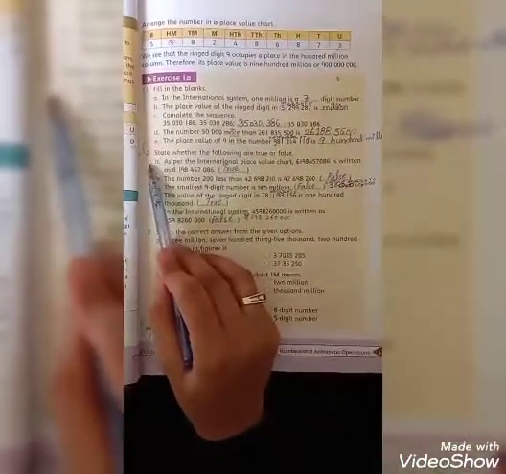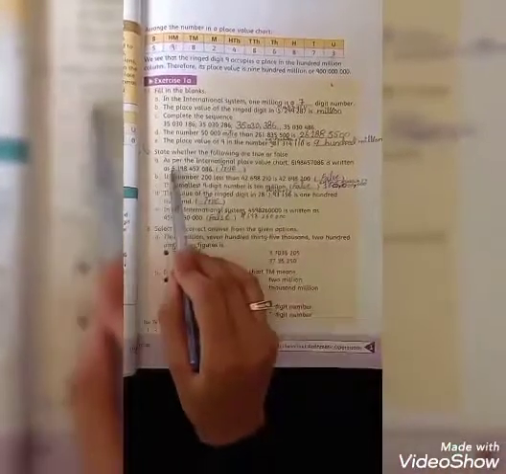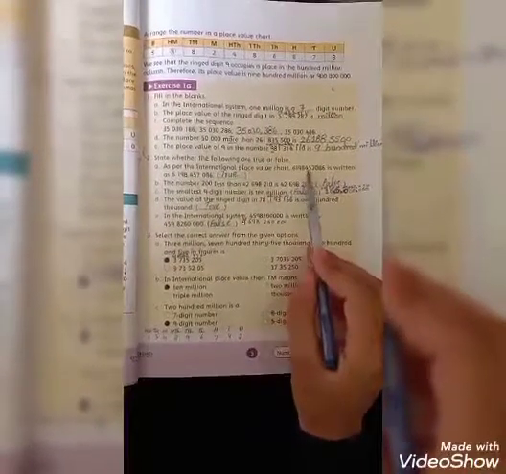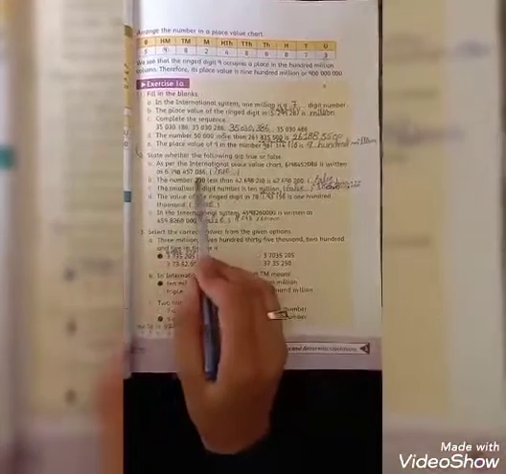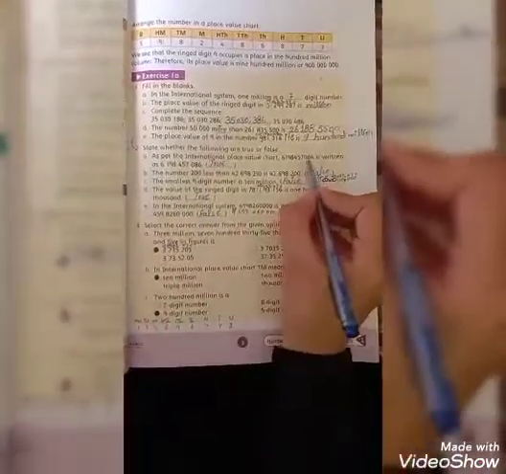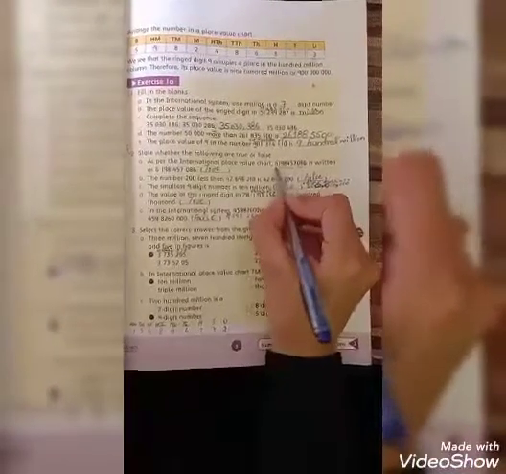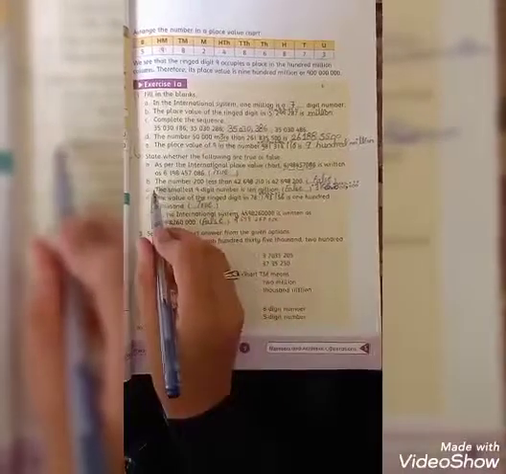Question number 2 is state whether the following are true or false. The A part is: as per the international place value chart, 6198475086 is written like this with spaces. You can take the last 3 digits, then 3 digits, then 3 digits, and the last one is 6. So this is the same, so it's true.